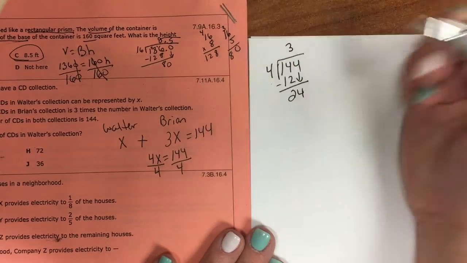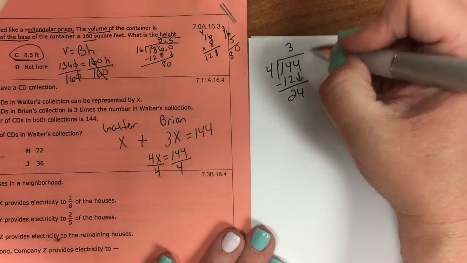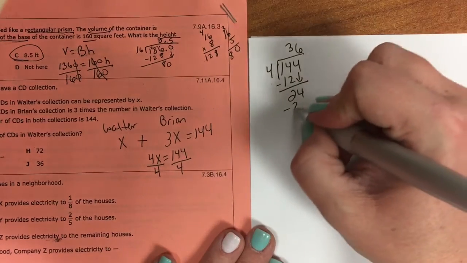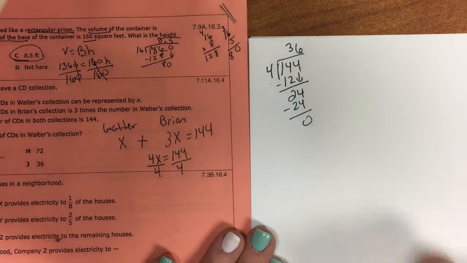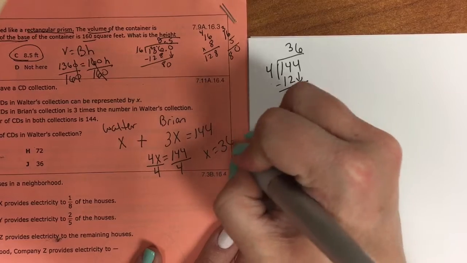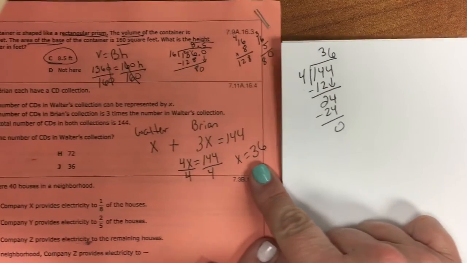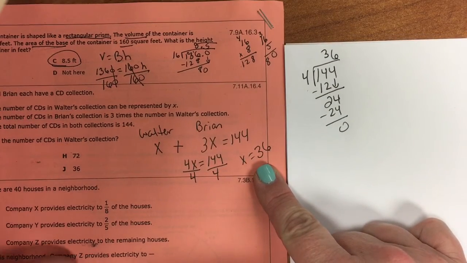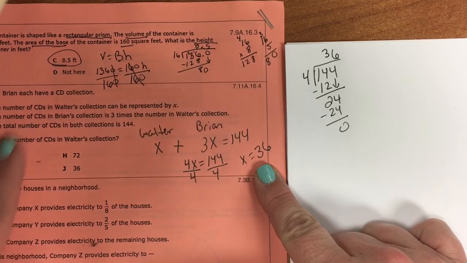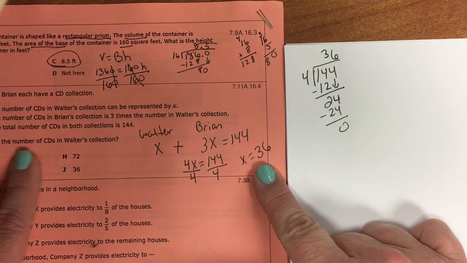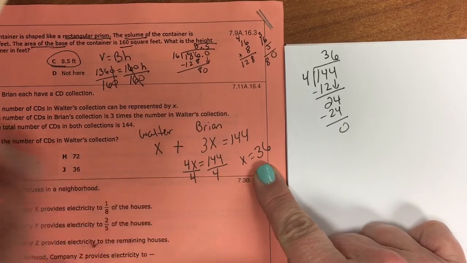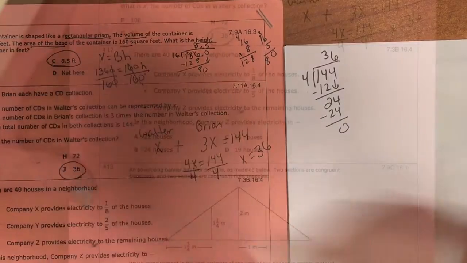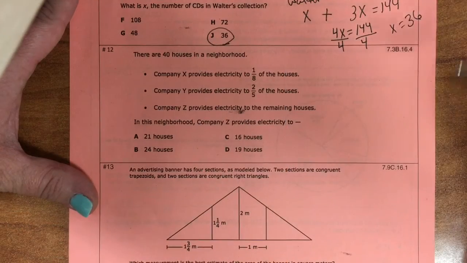Subtract, bring down my 4. 4 goes into 24 6 times. Nice and even, so that's 36. So x is equal to 36, and x is representing Walter. Okay, and the question is, what is x, the number of CDs in Walter's collection? That would be 36.